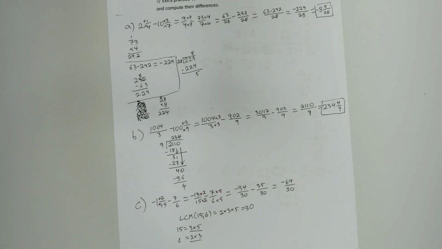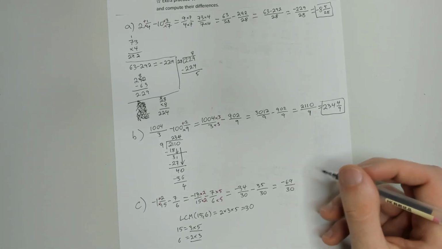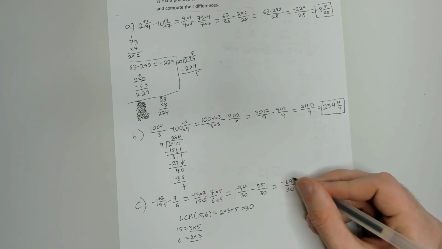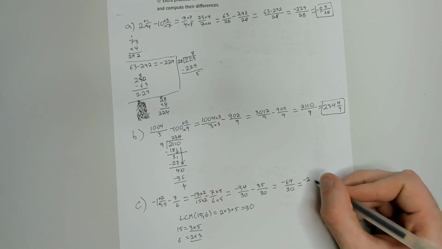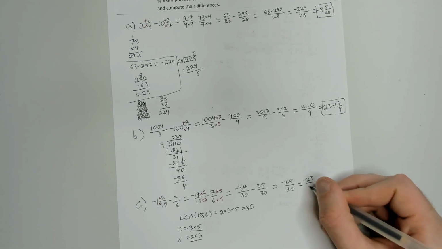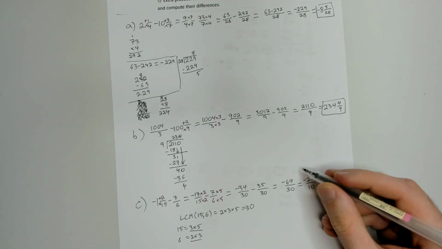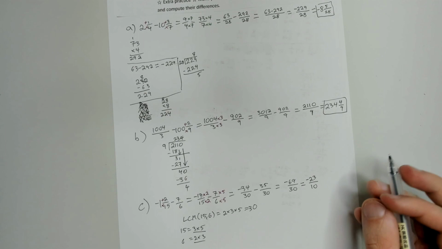All right. And you might notice that this can be simplified a bit. So 69 and 30 are both divisible by 3. So this is the same thing as negative 23 over 10. Okay, so now we can just convert this into a mixed number.